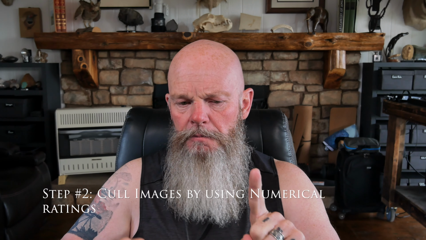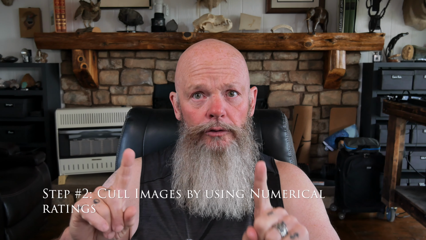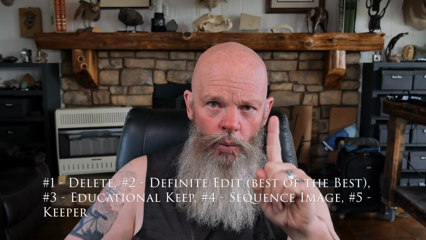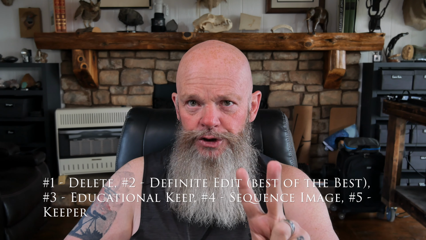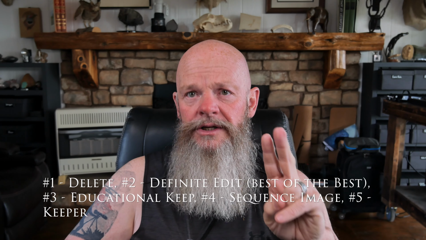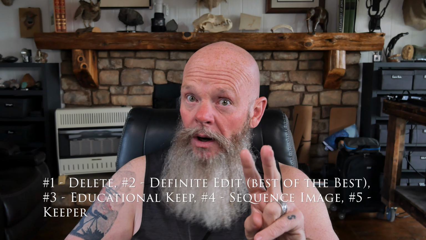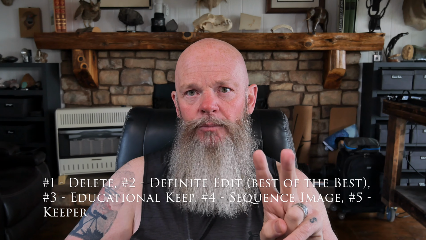Now, once those images have ingested, or during ingesting into Photo Mechanic, I will put one pointer finger on the 1 and one pointer finger on the 5. I use a numerical rating for culling, and I can go through images very fast in Photo Mechanic. Here is what my numbers represent. Number 1 is a delete, not keep. The number 2 is an image I absolutely want to edit. You will most likely see that image somewhere.